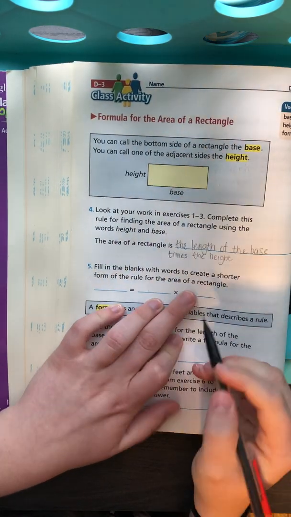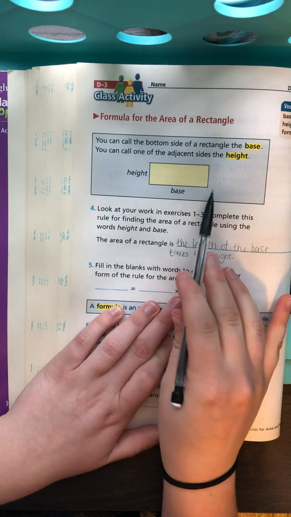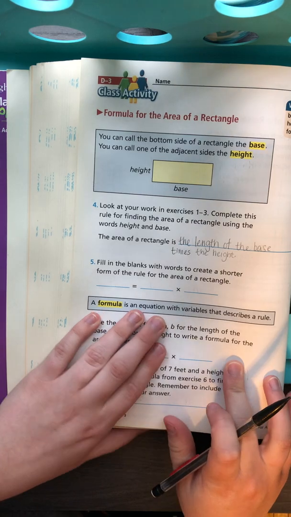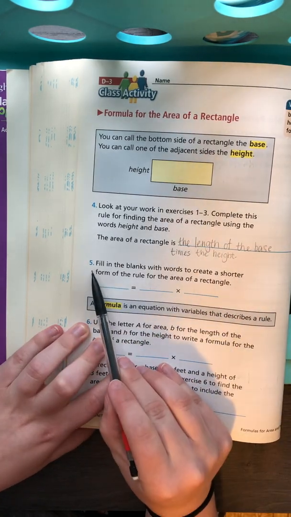Okay, so that's all it is. The area of a rectangle is the length of the base times the height. So whatever our measurements are in there. Let's jump to number 5.